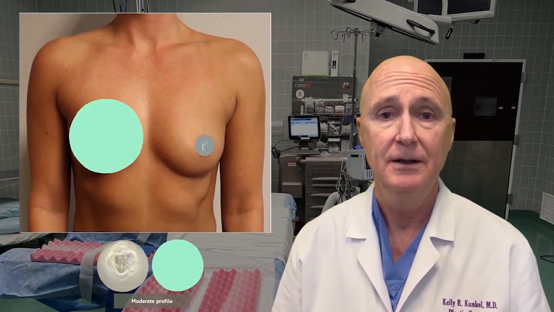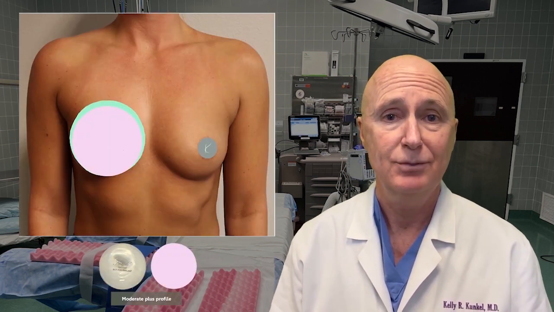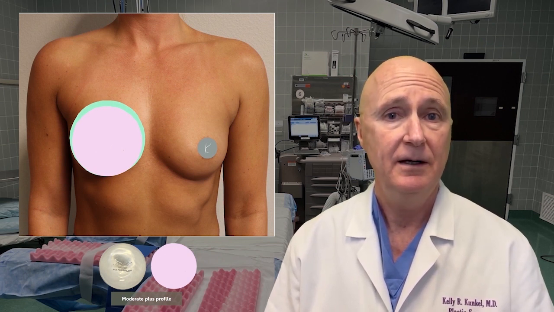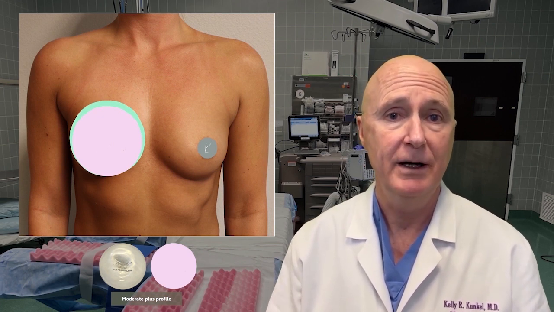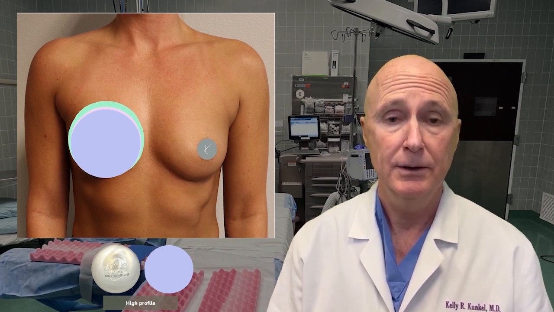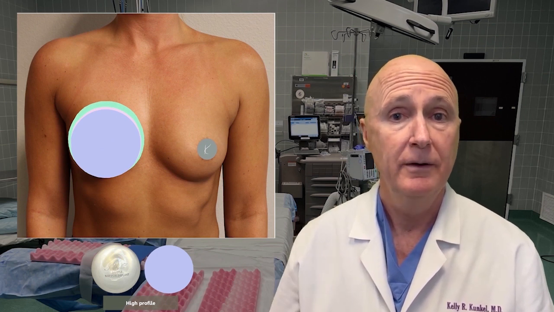We might choose, let's say, a moderate profile breast implant as shown here, and that would be about the width of her breast. Might give her a little more height. She might choose a moderate plus profile breast implant. You can see that would be a little narrower, a little less tall, but it would give her a little more front to back dimension than the moderate profile implant. We could choose a high profile breast implant, 400 cc's. Now that would certainly be narrower and less tall than the moderate or moderate plus profiles. She would get a lot more front to back dimension with that implant.